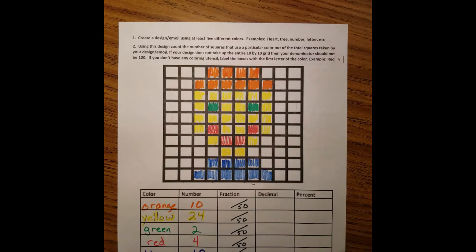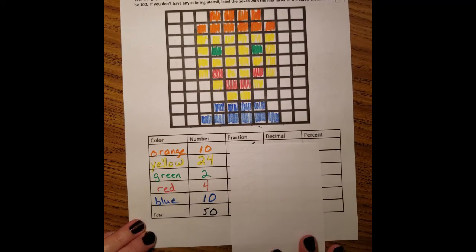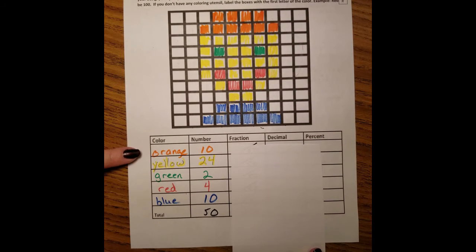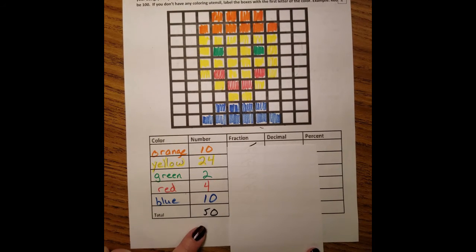So if we look at this, it tells us we need to use these colors to figure it out. So I used orange was 10, yellow was 24, green was 2, red was 4, and blue was 10. So I used a total of 50.